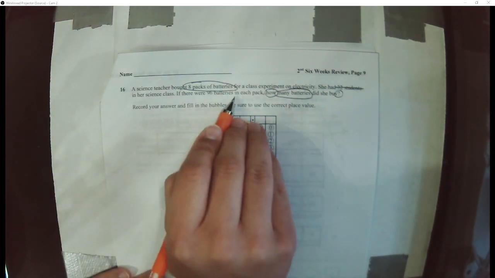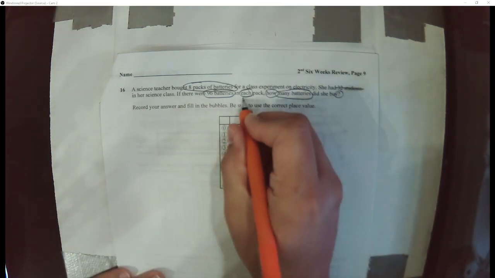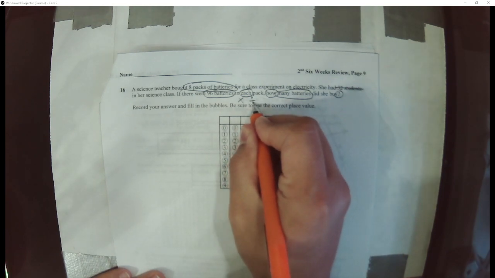If there were 96 batteries in each pack. Batteries again, this is important to me. And they use the word each. What are those two operations when they say each, every, per, equal amount, even amount? Multiplication and division. So they're already telling me this is what you should start thinking about. These are the operations you should be thinking of using. Do you have a question, Jadine? Okay.